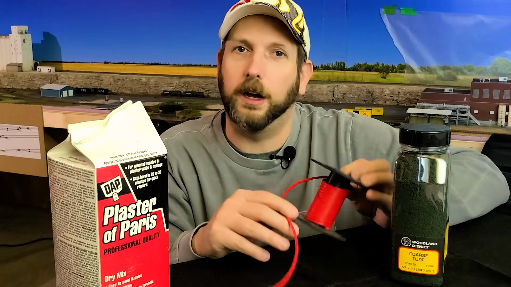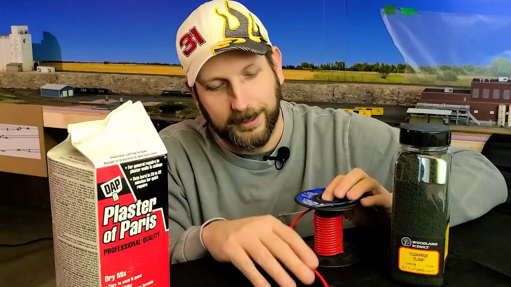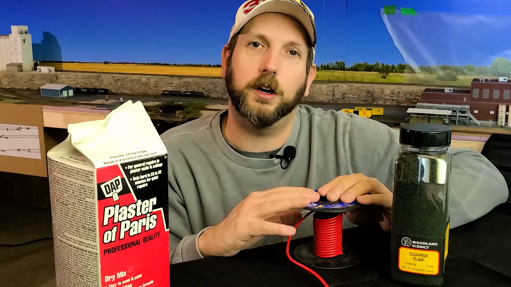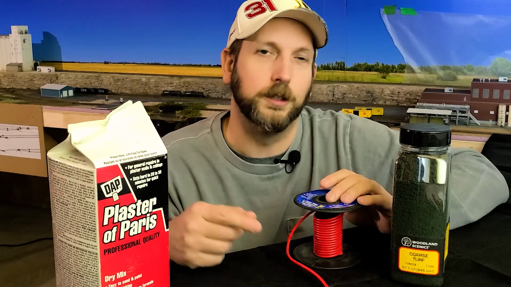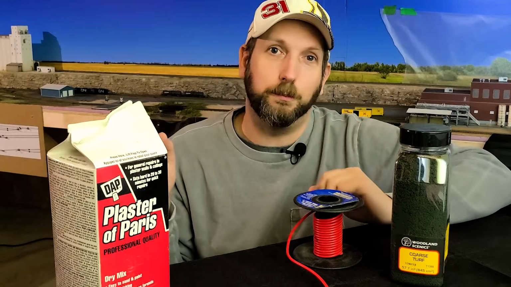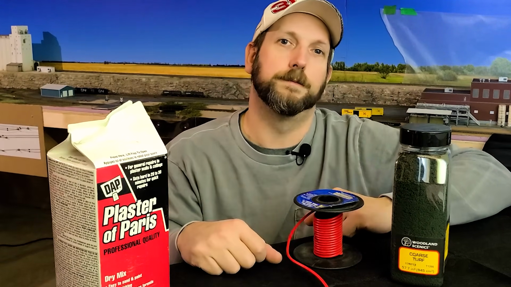Wire, same kind of deal. A 100-foot spool, you'll be surprised how quickly you might go through that. But it's probably going to be more cost effective to buy the 100-foot spool than multiples of the 25-foot spool. And the whole point here is just to buy lots early, because it will save you a bunch of money in the end.